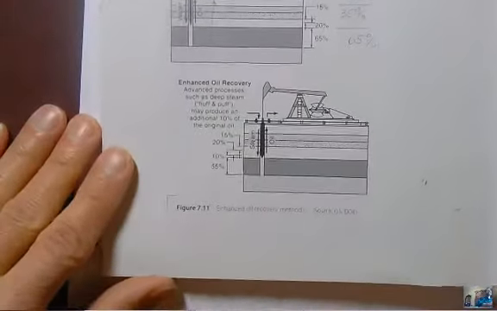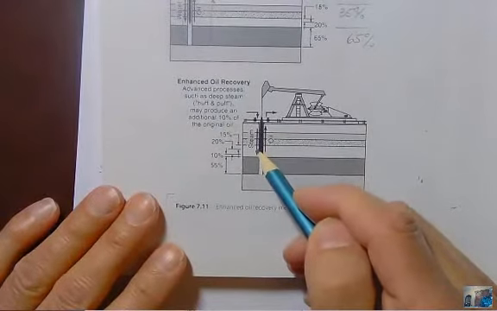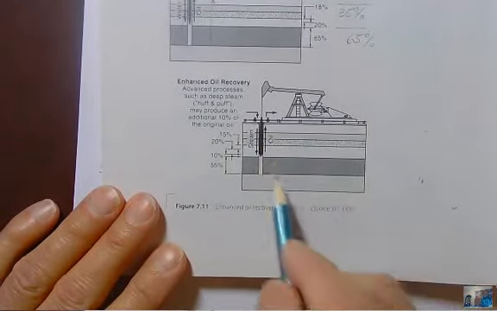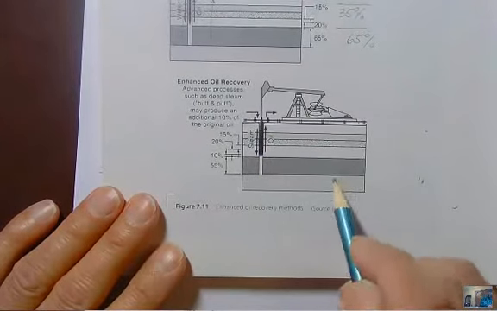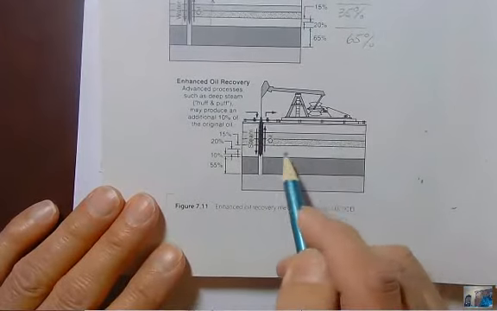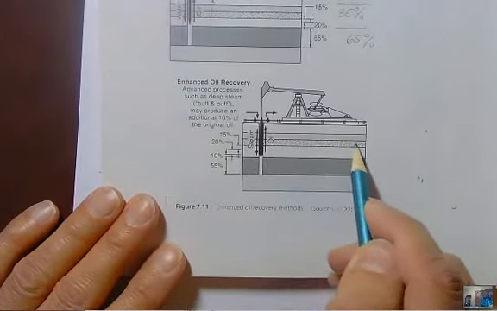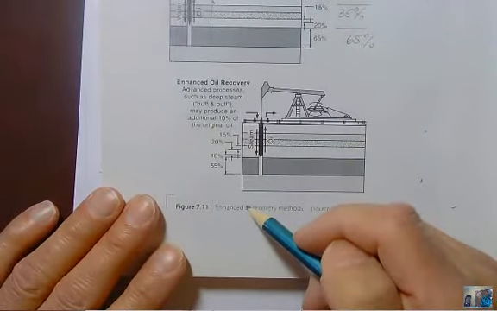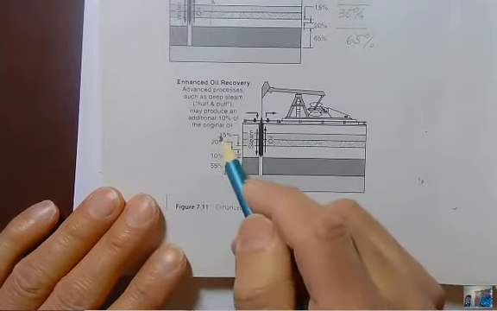So the third method that they're going to do before they give up is, instead of just pumping water into the ground, they're going to pump steam into the ground. So this hot steam is going to loosen up the oil that's in the rock. The oil is going to move through water and sit in a layer on top of the water, and you're going to be able to get another whole bunch of it. How much more can you get out of this? You can get another 10%.